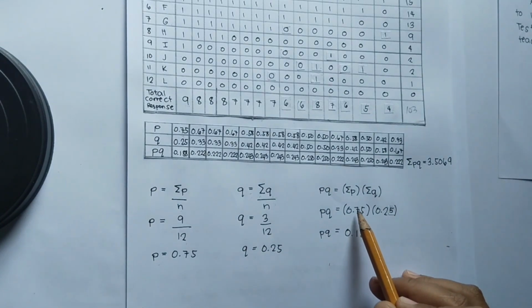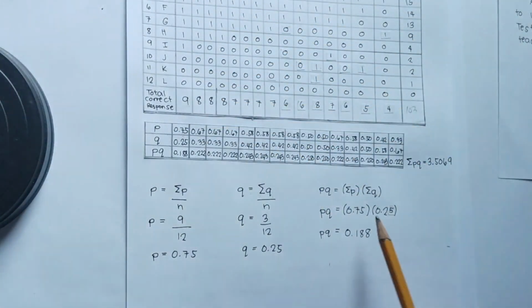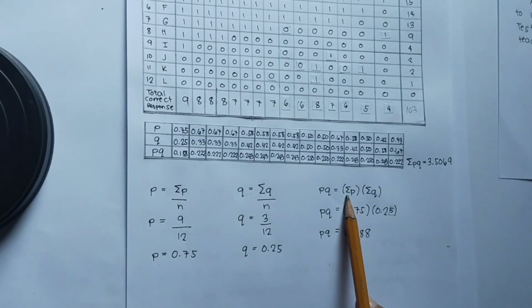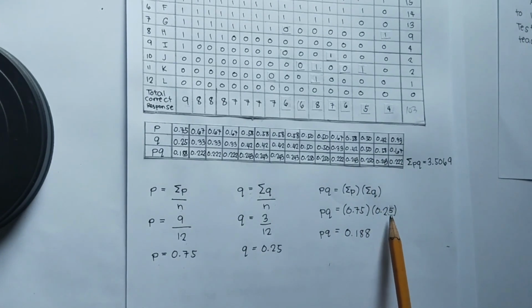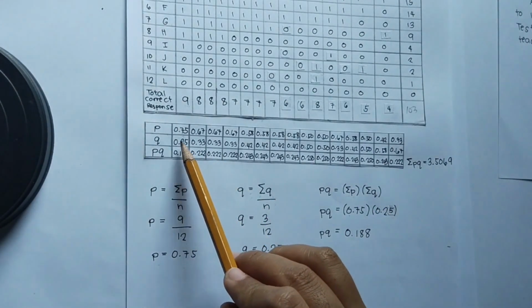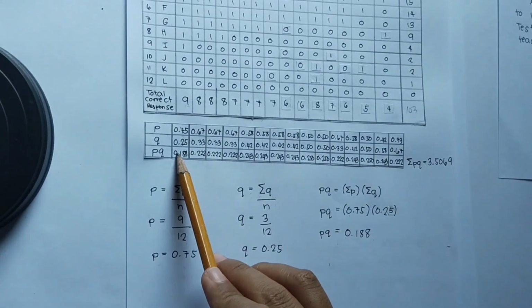isa-substitute natin yung nahanap natin. So, halimbawa lang ito, no? So, halimbawa sa item number 1, ang P niya or yung incorrect ay 0.75 times Q 0.25 yung sa item number 1. Kaya yung PQ is equal to 0.188 dito sa item number 1.